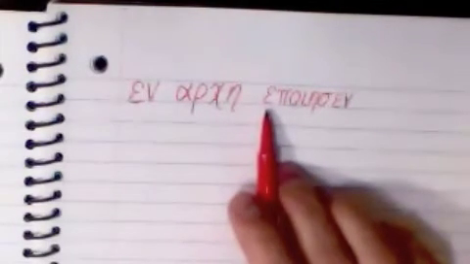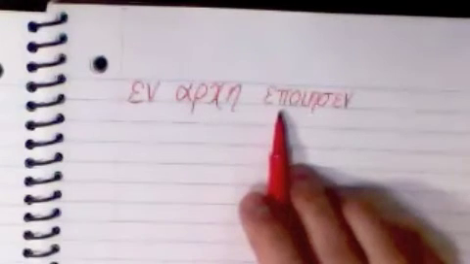So let's say the letters that we wrote here. Repeat after me, say epsilon, P, Omicron, iota, eta, sigma, epsilon, nu.